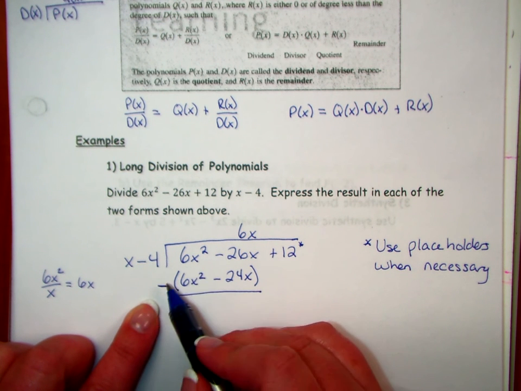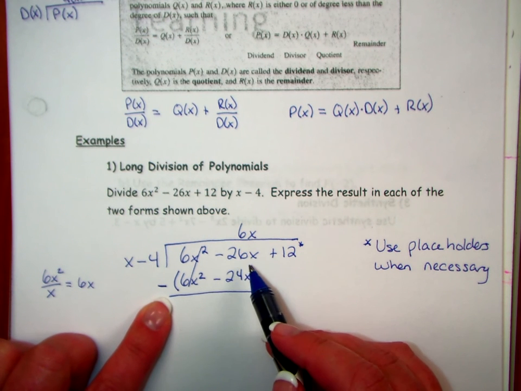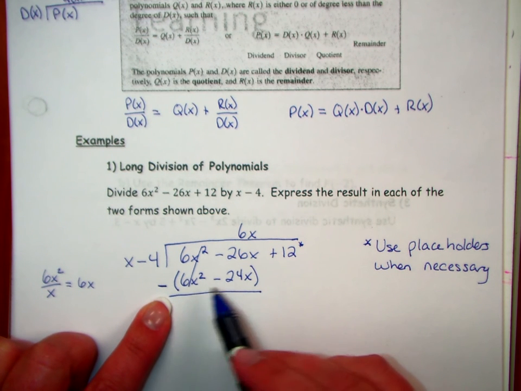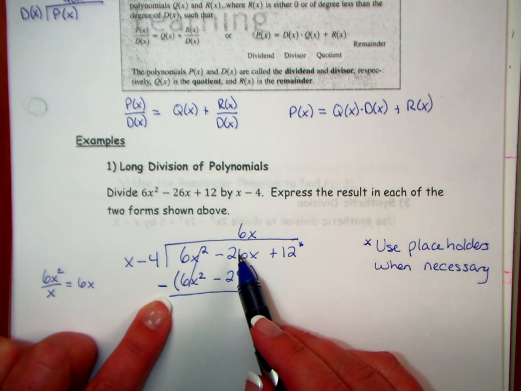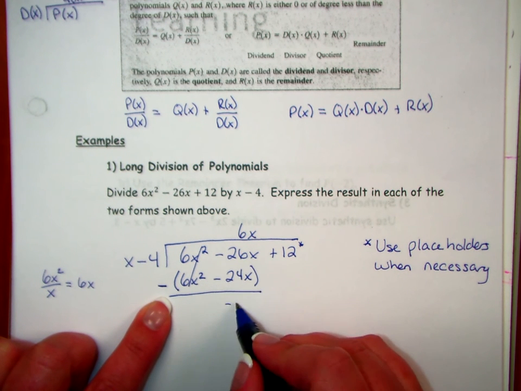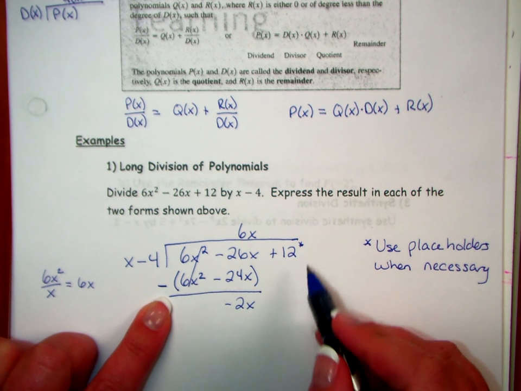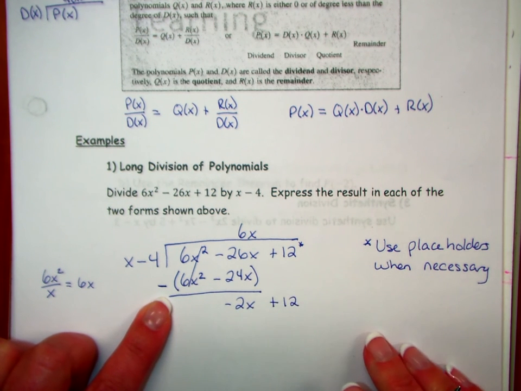So 6x squared minus 6x squared, that's going to cancel. Negative 26x minus a negative 24x. This minus a negative means we're going to add 24. So negative 26 plus 24 is negative 2x. So the last thing we're going to do is copy the rest of the polynomial down. So I'm going to bring the plus 12 down. And then we start the process over.